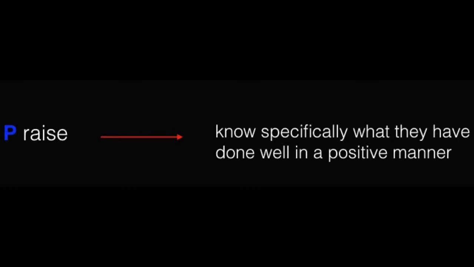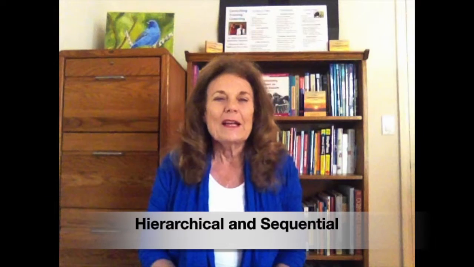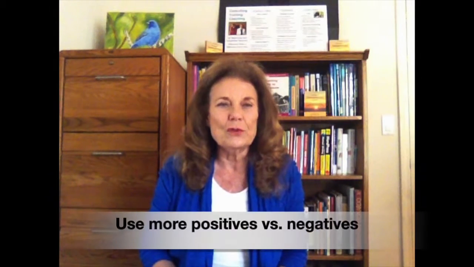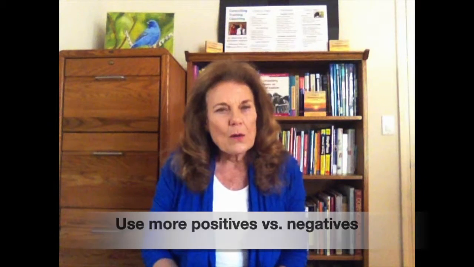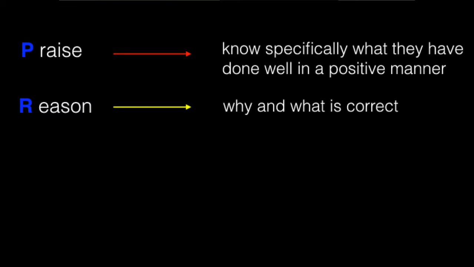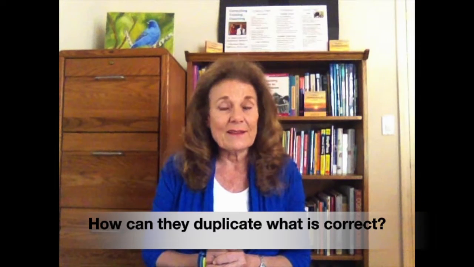And once again, as you know, TESA is hierarchical and sequential. So we've already talked about it's really important that we do use more positives than negatives with the students. The R, what does the R stand for? It stands for the reason. This is where the specificness comes in. What are they doing correctly and incorrectly, and what is going to help them to be able to duplicate rather than just guess at what they did correctly.